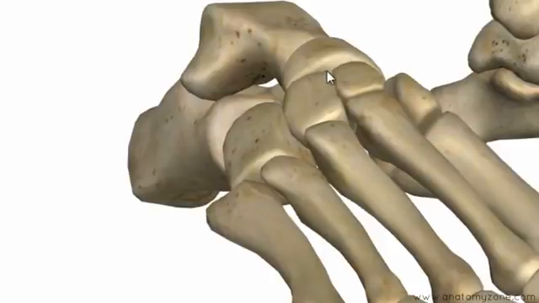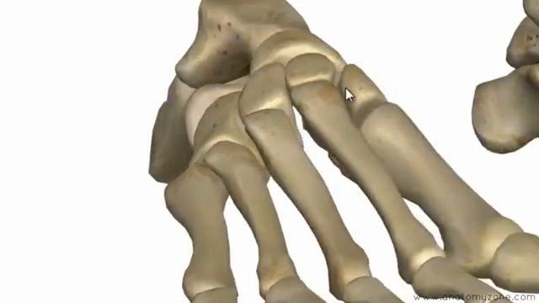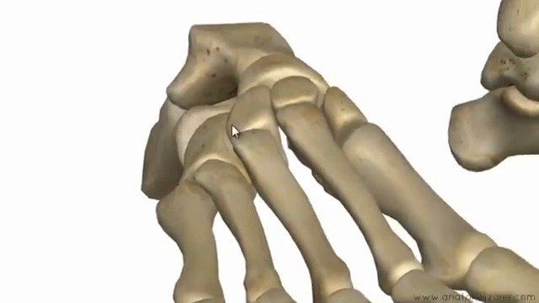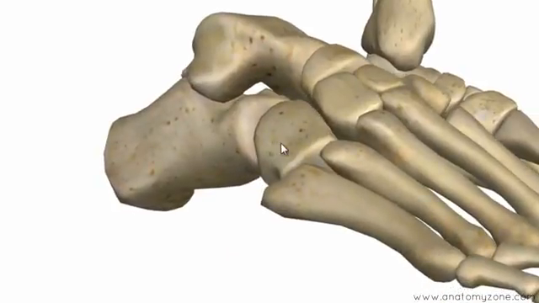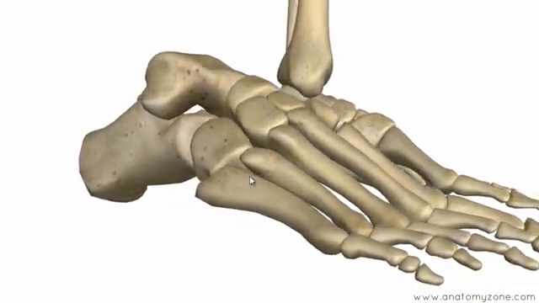Looking at the navicular, you can see anteriorly it articulates with the cuneiform bones, so the medial, intermediate and lateral cuneiform bones, and the cuboid bone in the distal row of tarsal bones articulates anteriorly with the lateral 2 metatarsals, and the cuneiform bones articulate anteriorly with the medial 3 metatarsal bones. So those are the 7 tarsal bones.